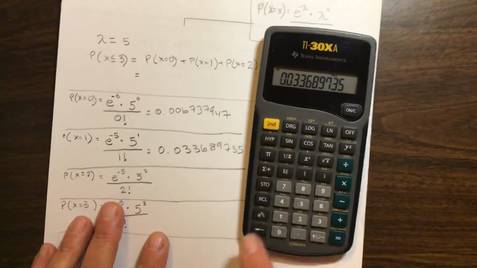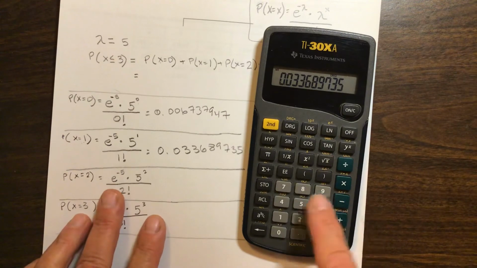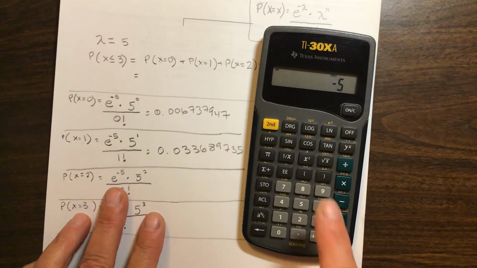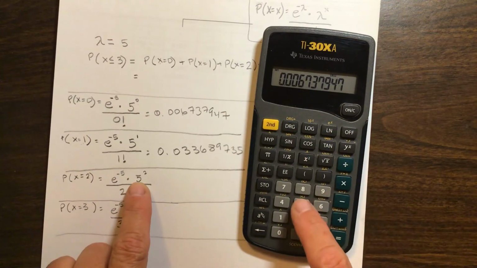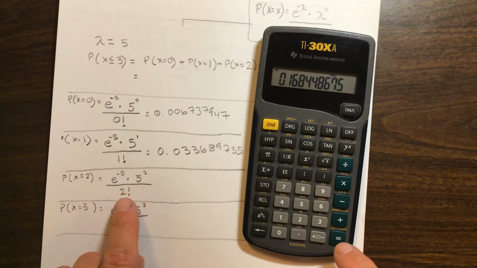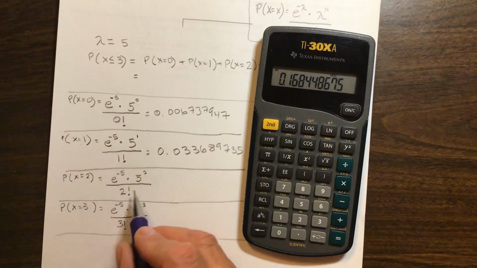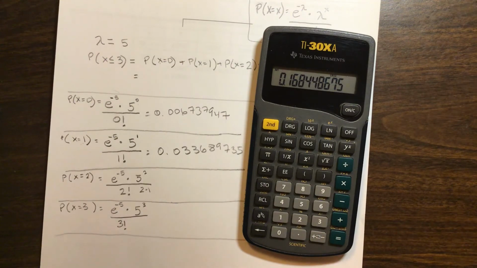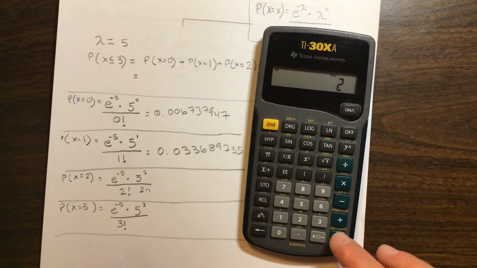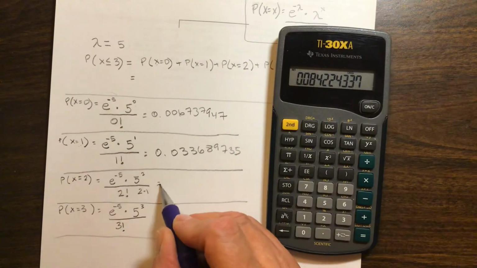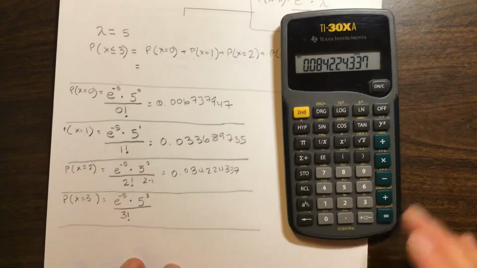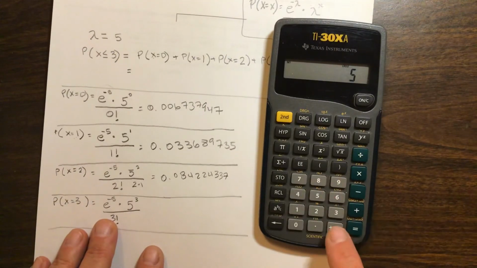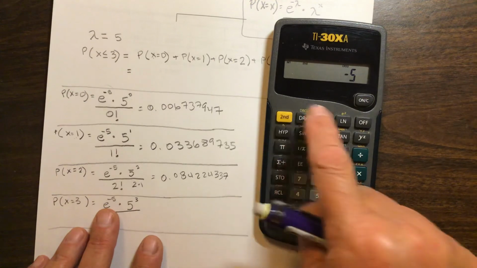Now, this time we've got lambda, negative, second ln, and then times 5 to the power of 2, equals. Divided by, and don't get messed up on this, 2 factorial is just 2 times 1, which is just 2. So we divide by 2, equals 0.084224337.